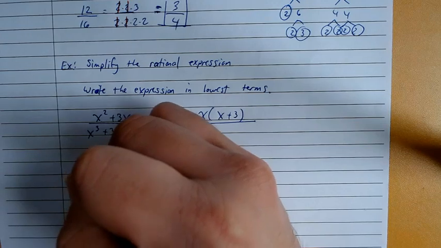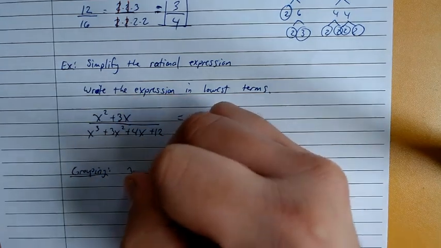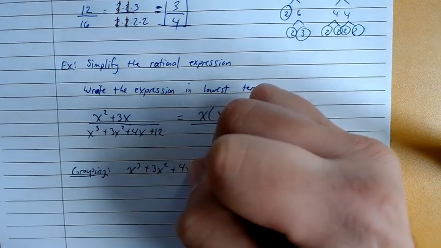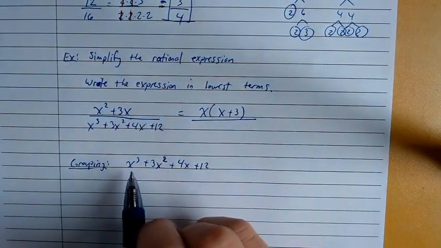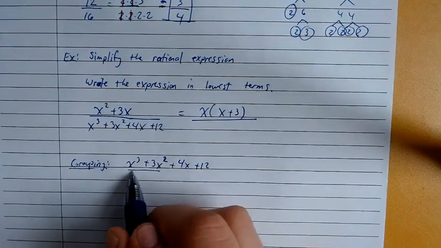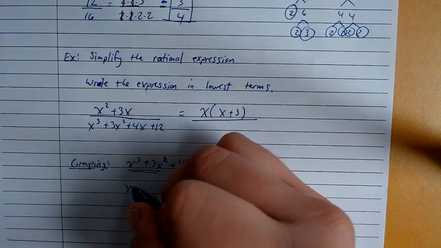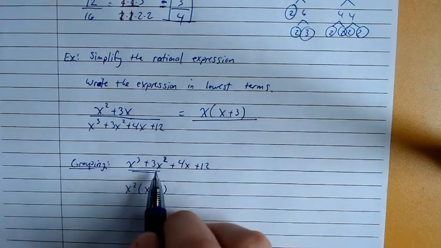So let's go and do that off to the side. We're going to factor by grouping. We're going to take x to the third plus 3x squared plus 4x plus 12. And now we're going to take just the first 2 terms, factor out the common factor, which is x squared. That leaves us x plus 3 when we divide each of these by x squared.